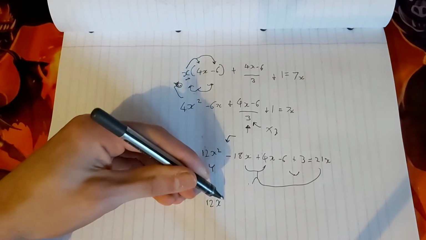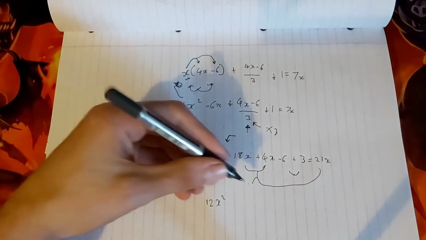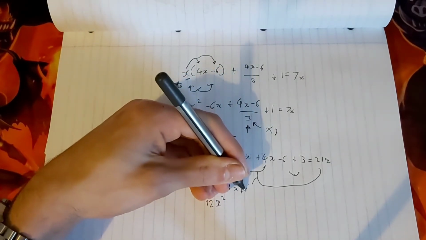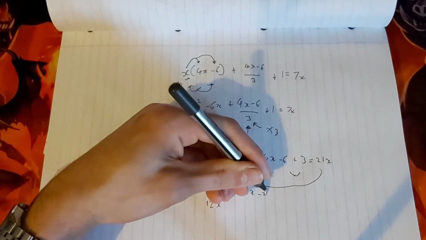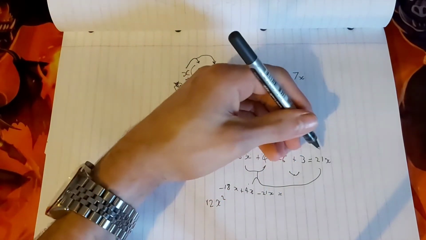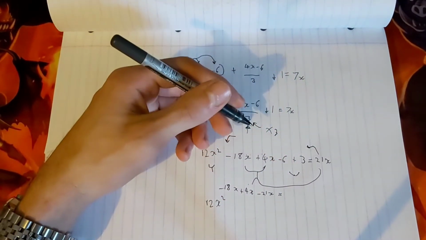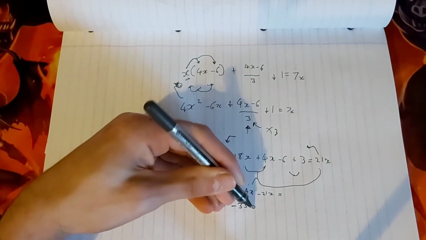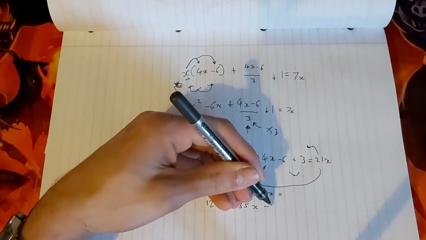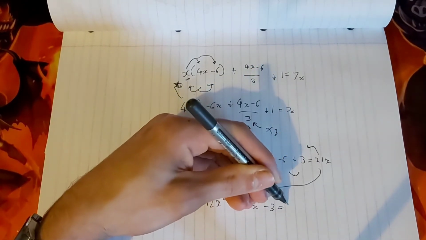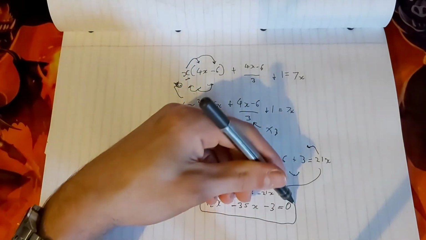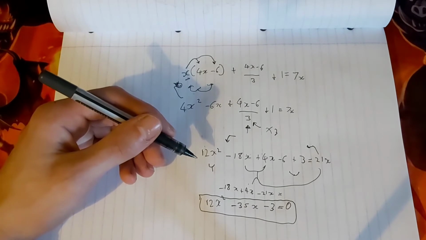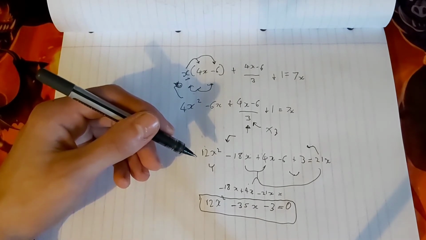So we've got 12x squared minus 18x plus 4x minus 21x equals, because we're going to minus 21 from both sides, minus 35x minus 3 equals 0. Oh look, and now we have a lovely quadratic equation. Now all we've got to do is solve that. Very, very simple maths, guys.